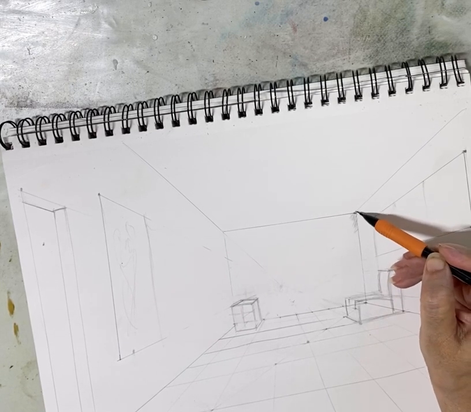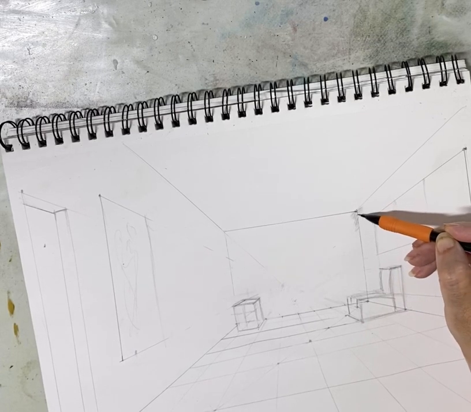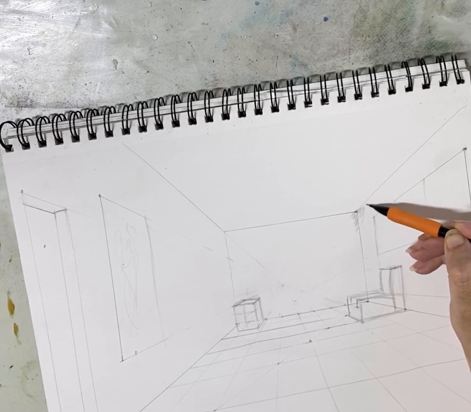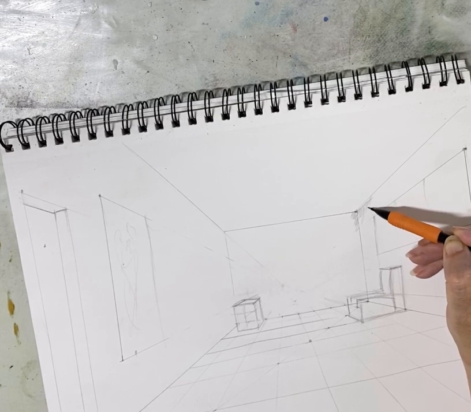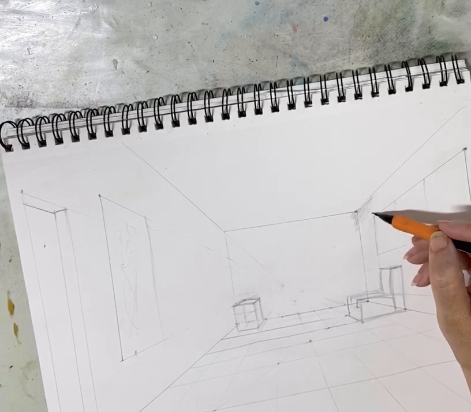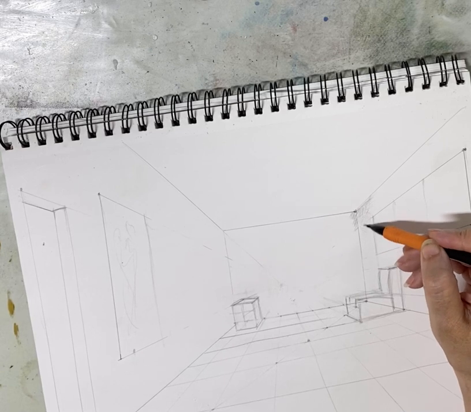I have a good darkness here, then I'm making the hatching and coming with the cross hatching on them. This is a very good place for just using hatching and cross hatching, because you have a lot of flat parts that you don't need to follow the curve of.